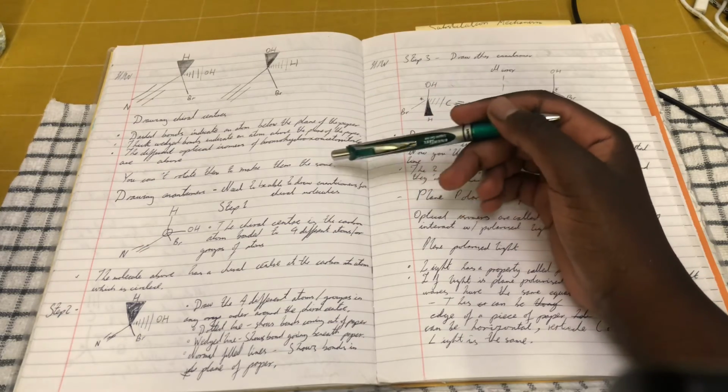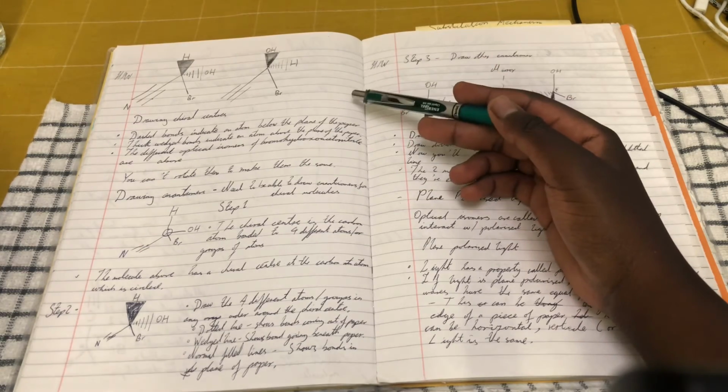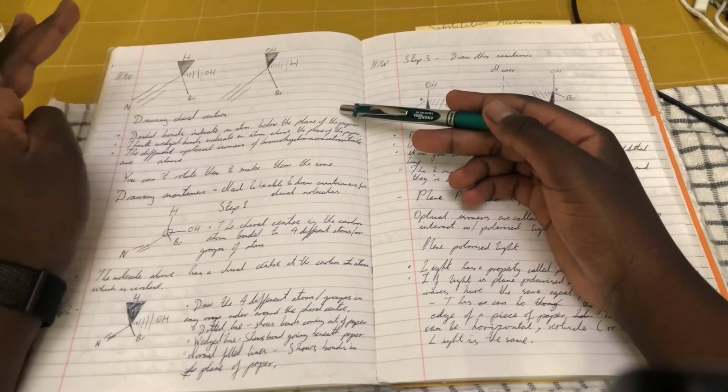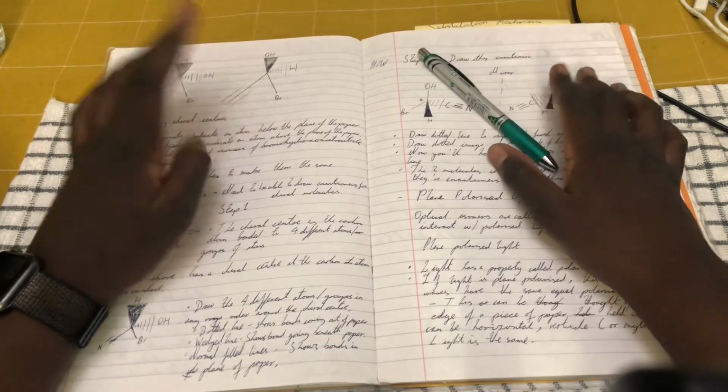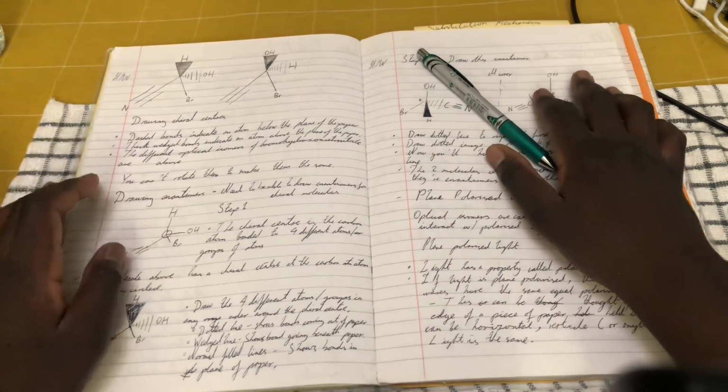I said they're non-superimposable, so you can't rotate them. You can't rotate this image in order to make this one. They're not the same molecule.